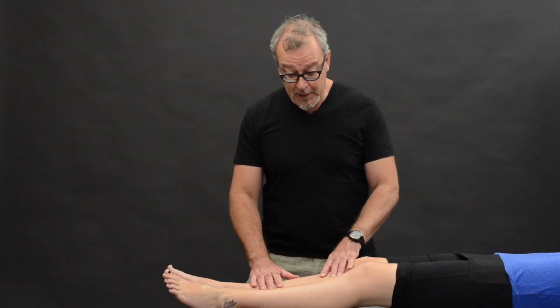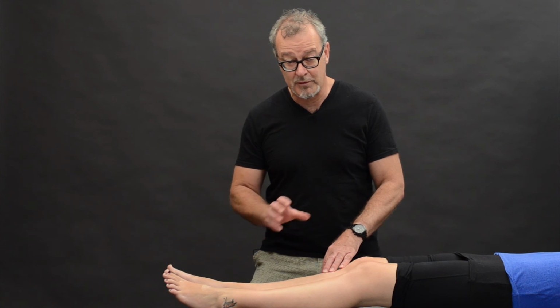Okay, so that's shin pain, a bit of a snapshot of that, some of the things to watch out for, some of the differential diagnoses. The next thing we're going to have a look at is Achilles tendon pain.